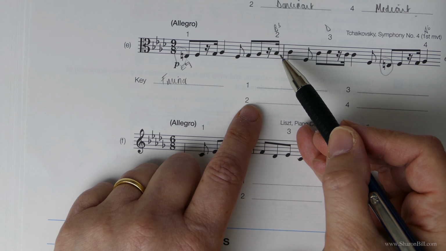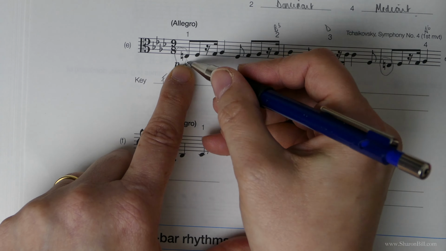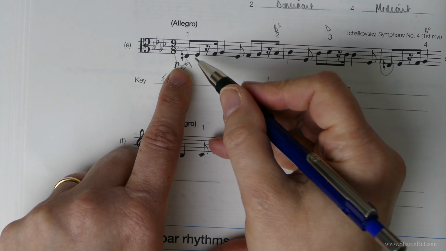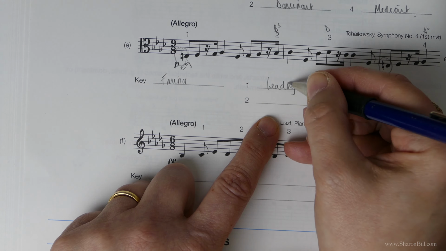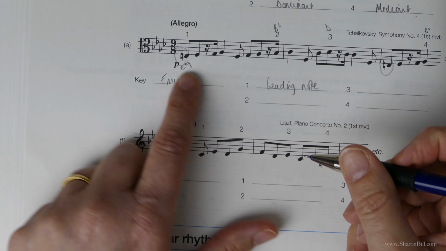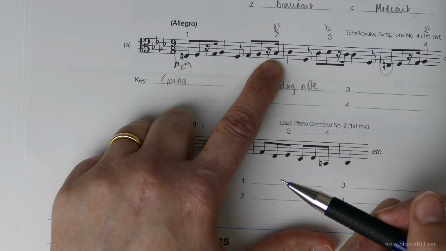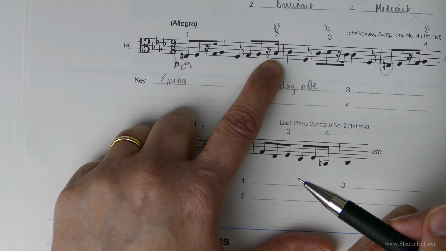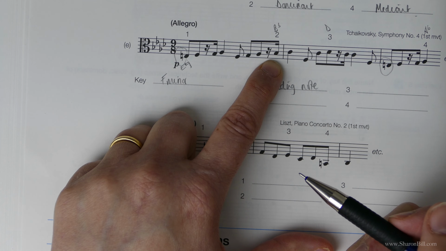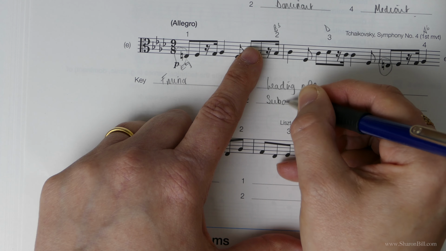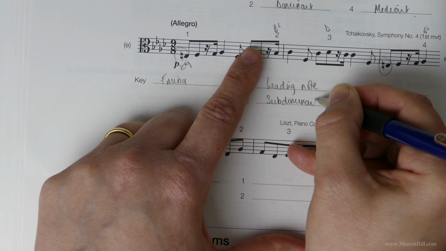And so now we can count up from F to find the degrees of the scale and give these the technical names. So number 1, the raised 7th, is the leading note, and that makes sense in terms of the raised 7th. So we know really at a glance that's going to be the raised 7th, the leading note. Number 2 is the subdominant, the 4th degree of the scale.